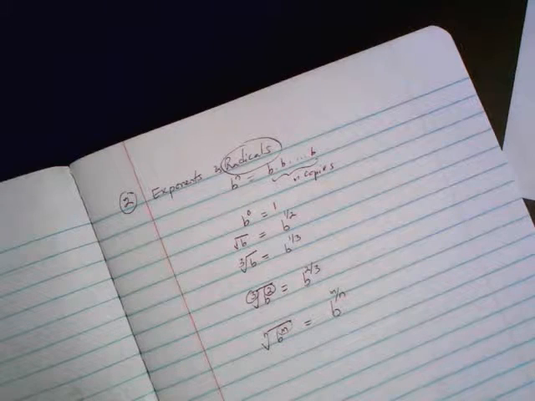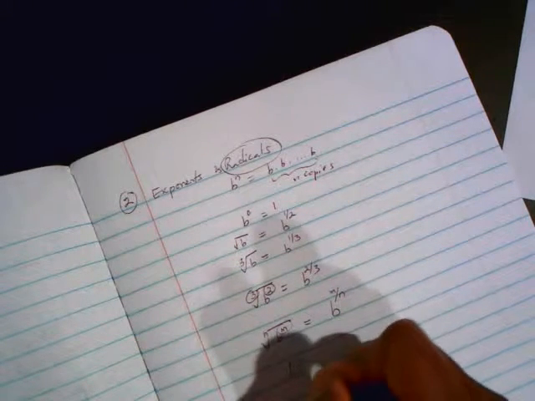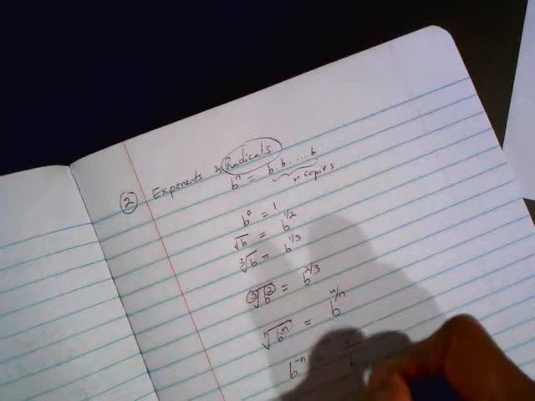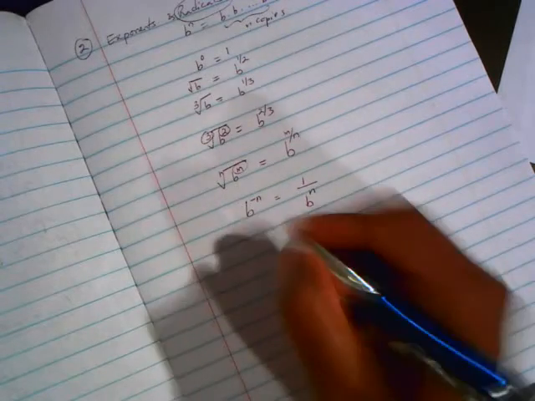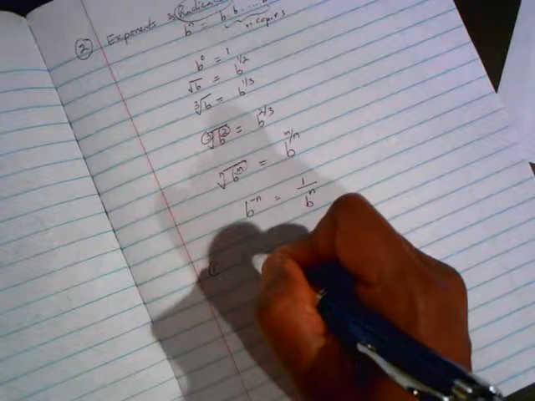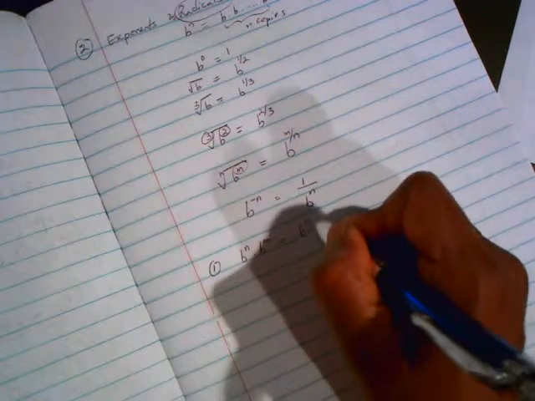Alright, so properties of exponents, you've seen that in algebra as well. Also negative exponents are important, they show up a lot in this class. If you have b to the negative n, it's 1 over b raised to n. The properties of exponents that I mentioned earlier are as follows. So here's a list. If you have b to the n times b to the m, you add the exponents.